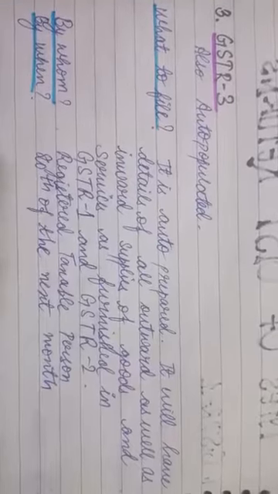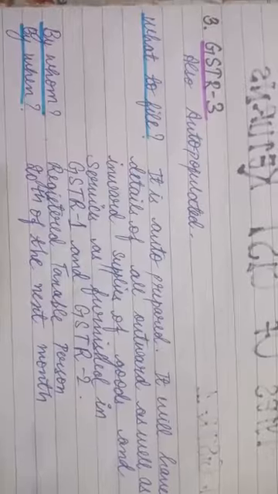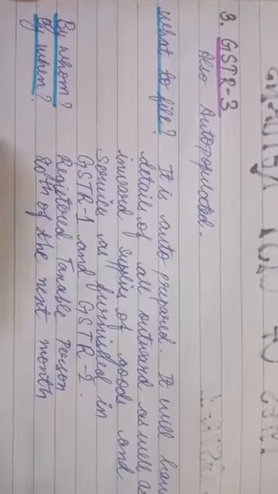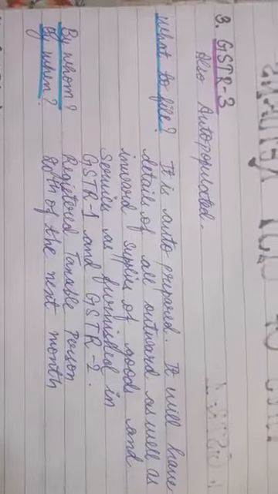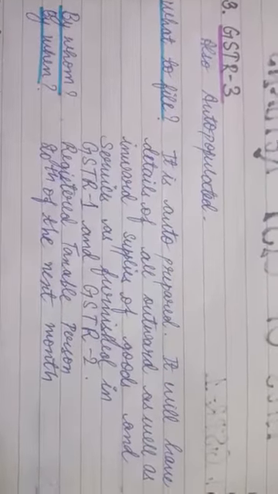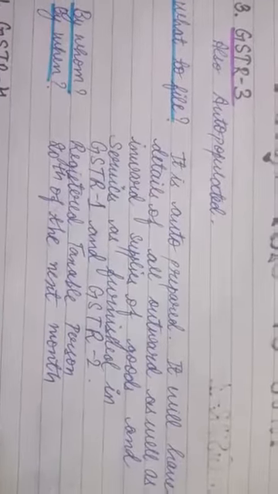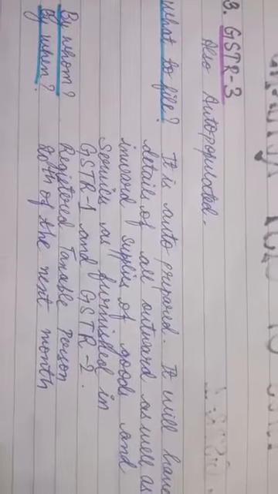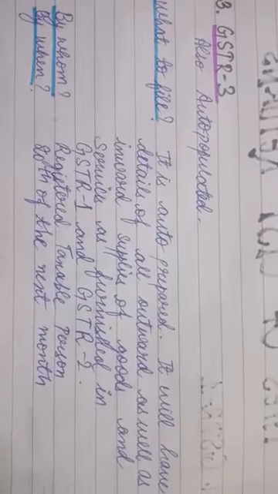Now comes the third type of GST returns, that is GSTR3. It is also auto-populated, that means that it is also auto-generated like the GSTR2. In it, what to file is, it is auto prepared. It will have details of all outward as well as the inward supplies of goods and services as furnished in GSTR1 and the GSTR2. Now comes the by whom it is to be filed. It is to be filed by the registered taxable person, and then by when it is to be filed. It is to be filed by the 20th of the next month.